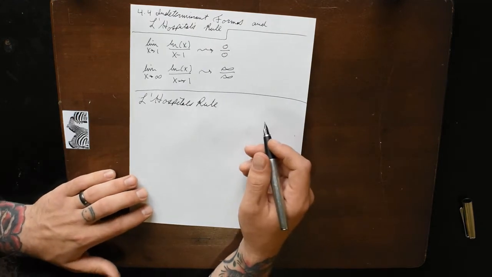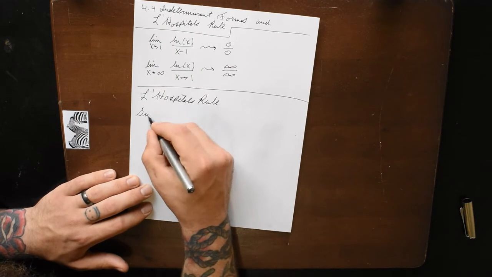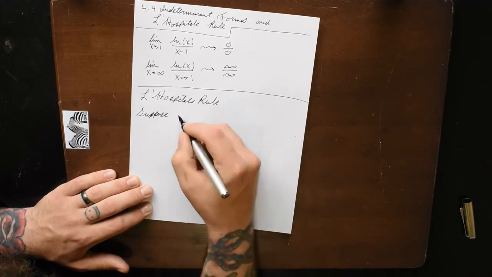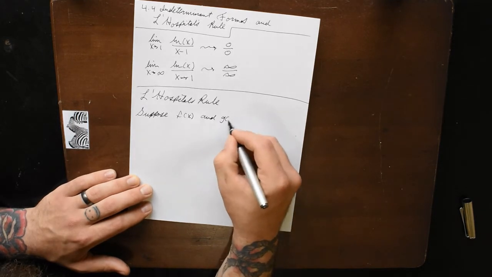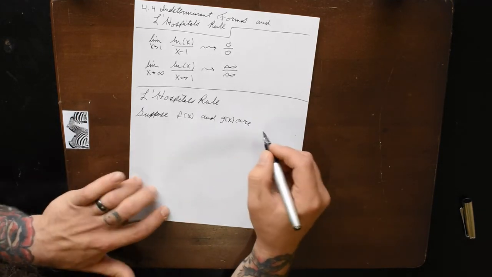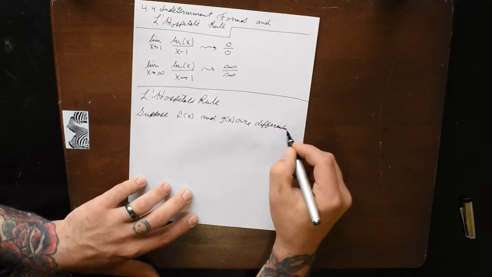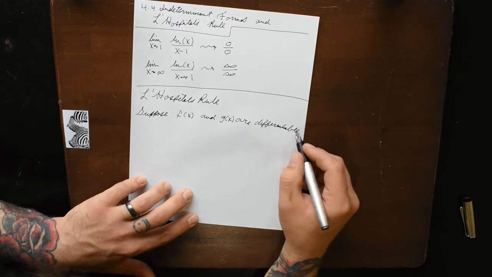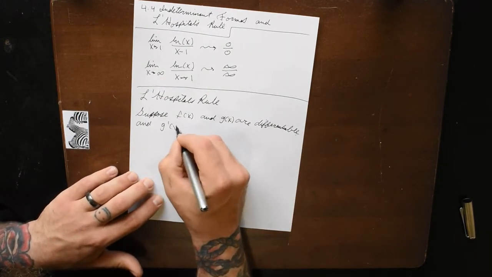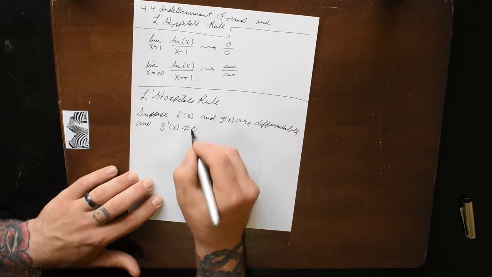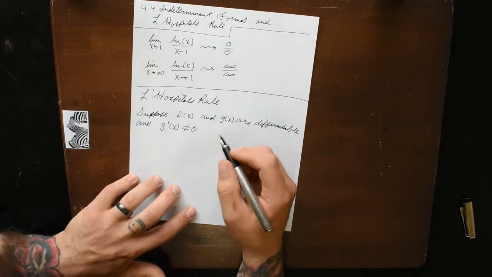What L'Hopital's rule says is, suppose functions f of x and g of x are differentiable and g prime of x is not 0 on an open interval I that contains a.